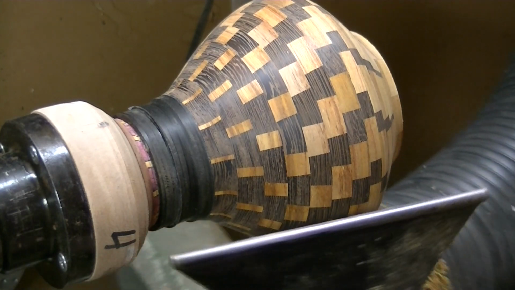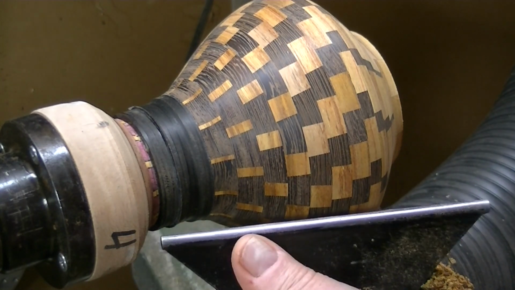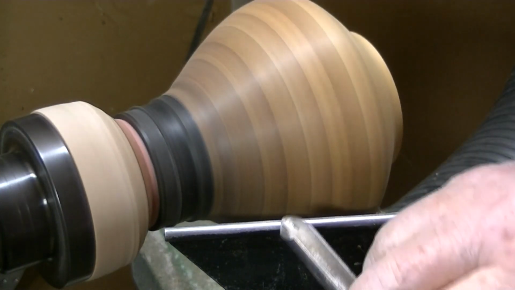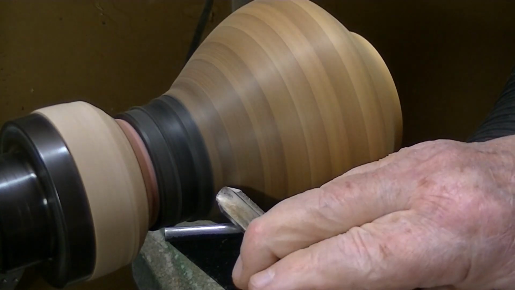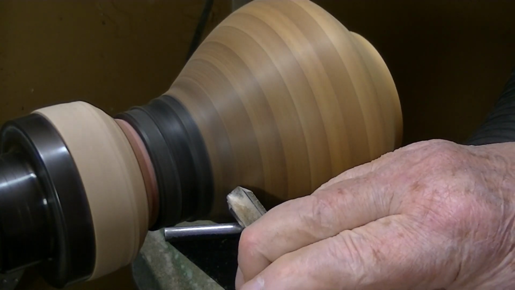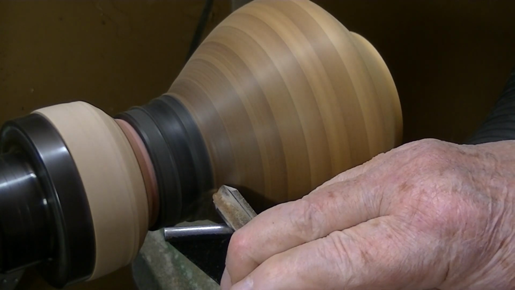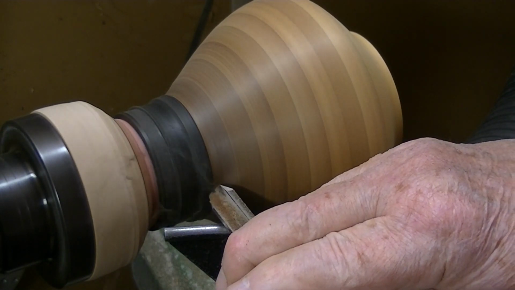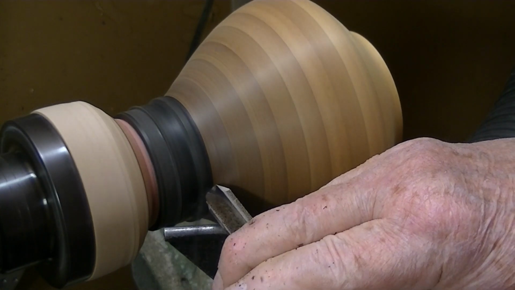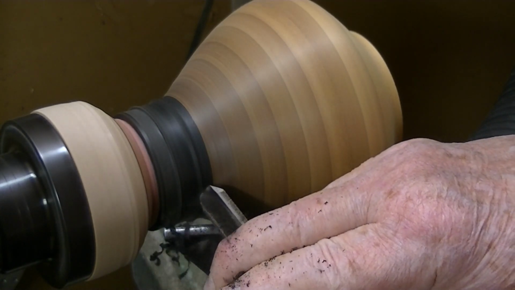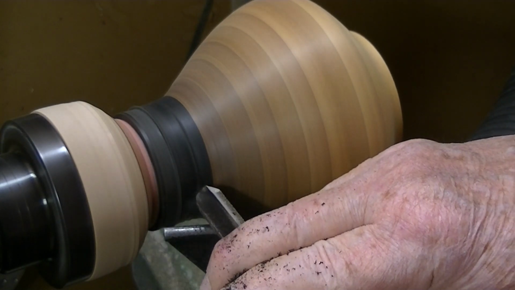Now that I've got all that done, the work inside is finished, the neck has been finished, it's time to finally reduce the diameter on the base and get it down to the proper dimensions and the proper look. So I'm starting to take away a little bit of that bottom row or two of wenge and into the ebony foot that I've added. First cuts here are being done with the bowl gouge. I'm allowing the tool to take its time to cut.